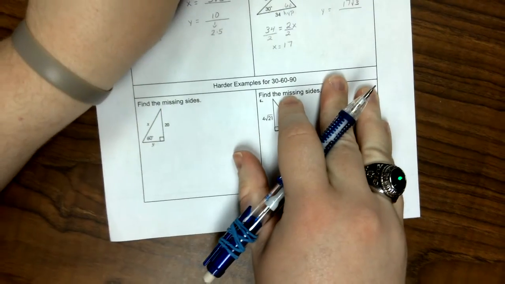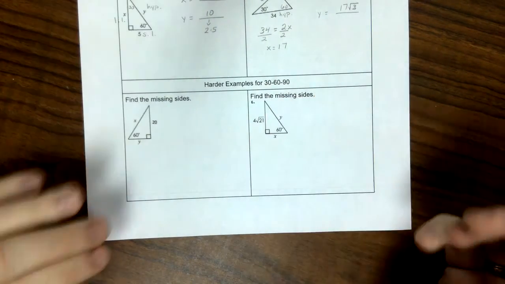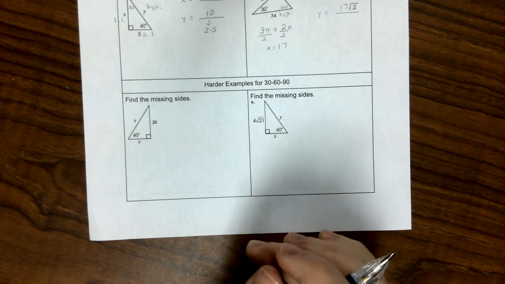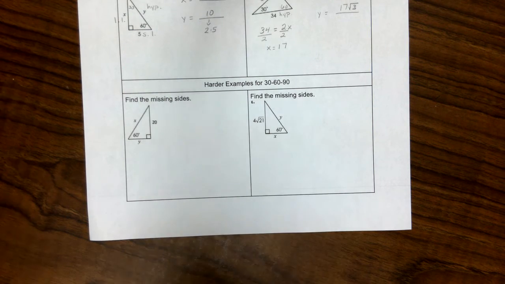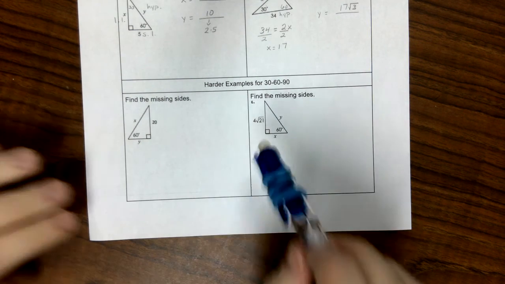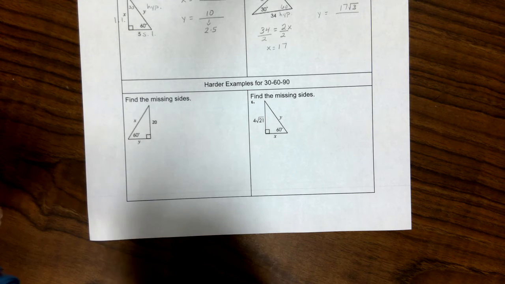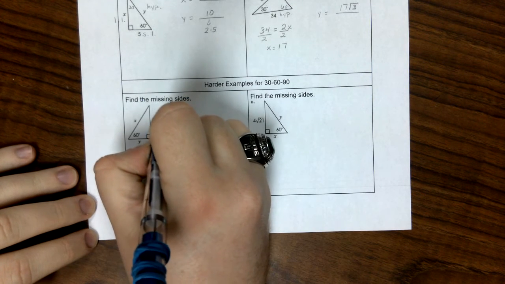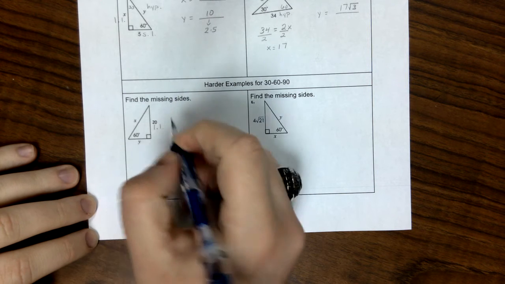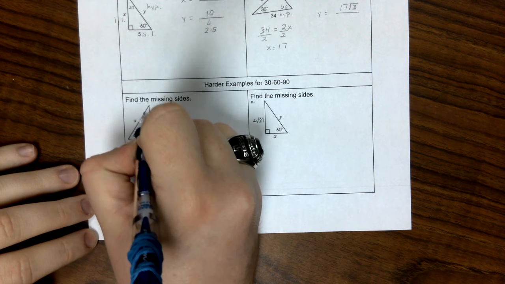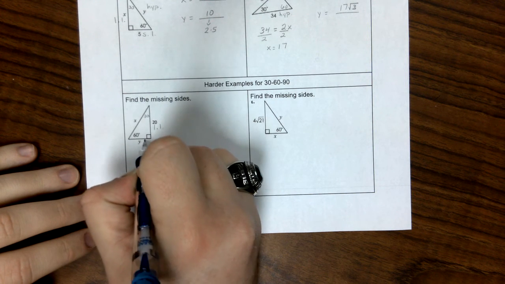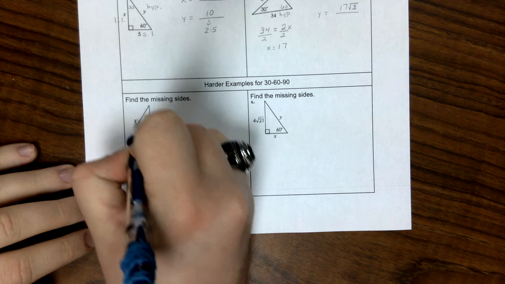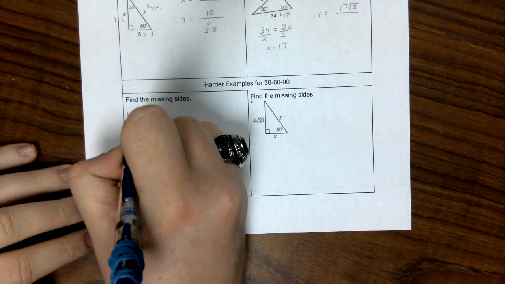All right, so let's come down here. Now, what makes these hard is that I've given you the long leg. So for a 30-60-90, to get a harder problem, I've given you the long leg. That's the long leg. The y is across from the 30 in this case, so that makes him the short leg. And then x here would be the hypotenuse.